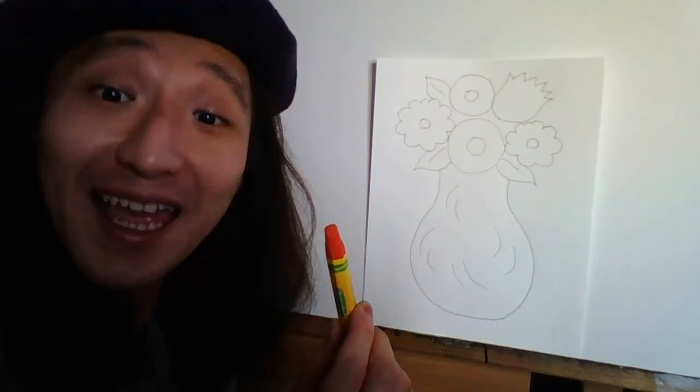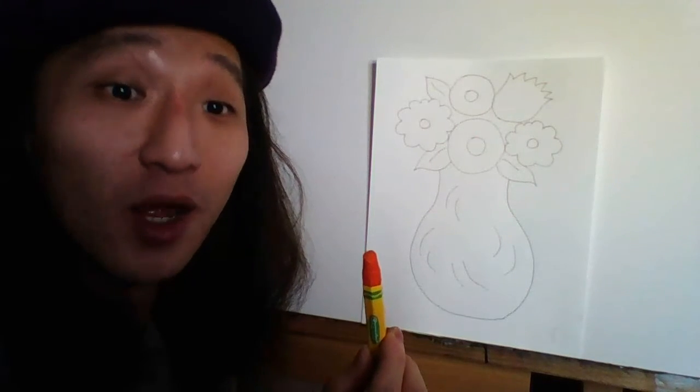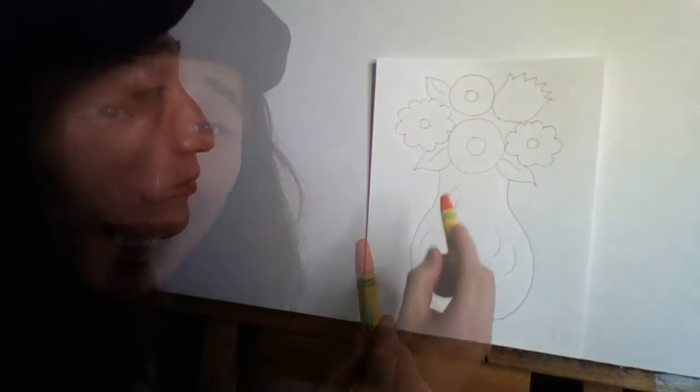There's my pattern. Now it's time to color it in. Go ahead and grab your oil pastels again. When coloring in your flower still life, think about primary colors and secondary colors. For example, I can start with the color orange, a secondary color. Orange was made by mixing red and yellow.